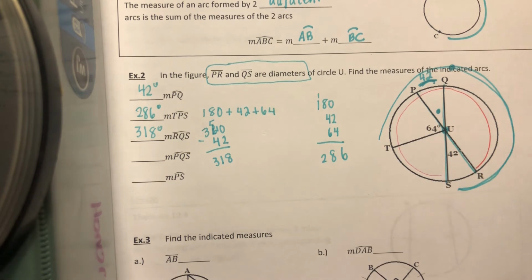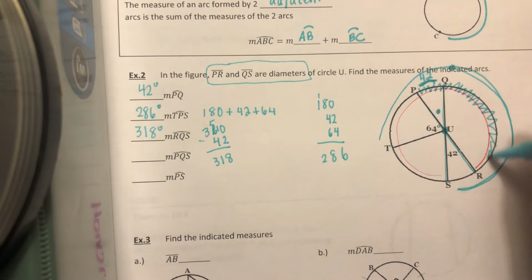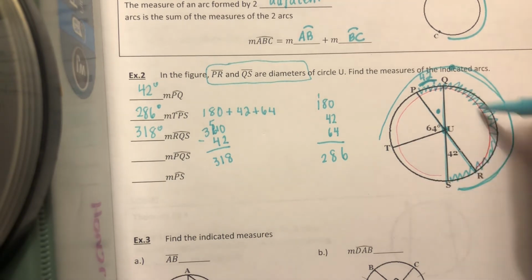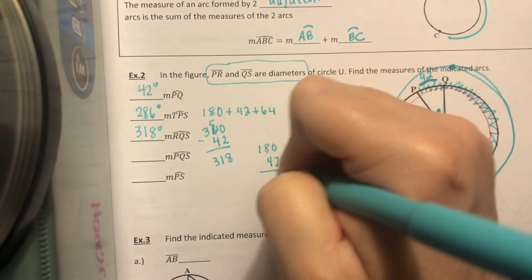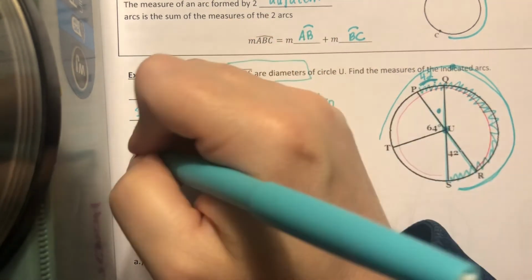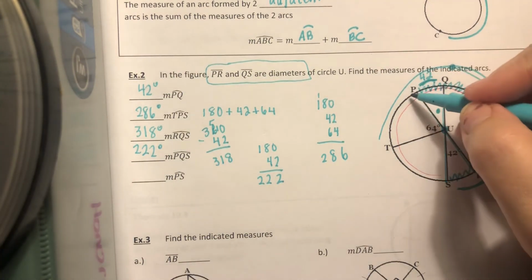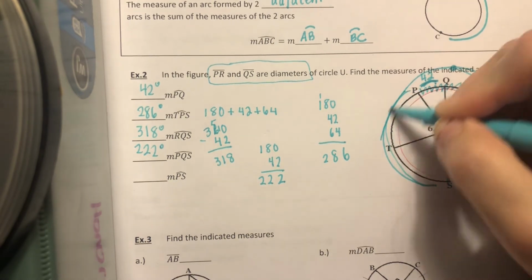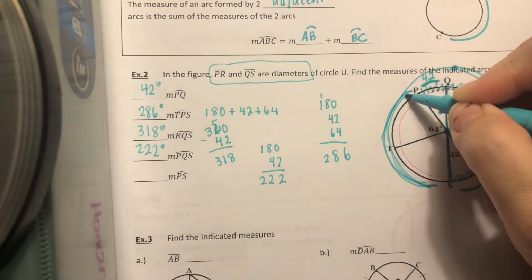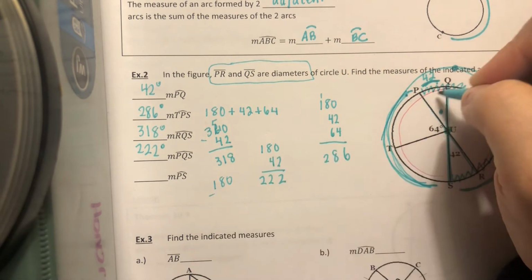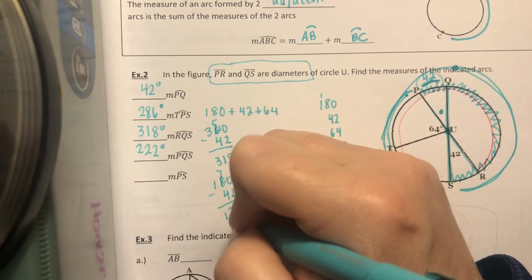Okay, P to Q to S. This one, you've got a semicircle, there's your 180 plus the 42. So 180 plus 42, we have 222 for this answer. And then P to S, so that is going this way, P to S. You notice here's a diameter, so it's almost 180, but not quite. So it's 180, take away this 42 right here, and we get 138.